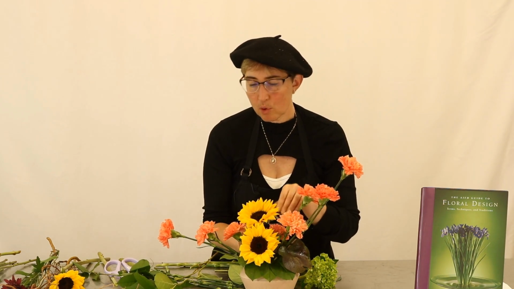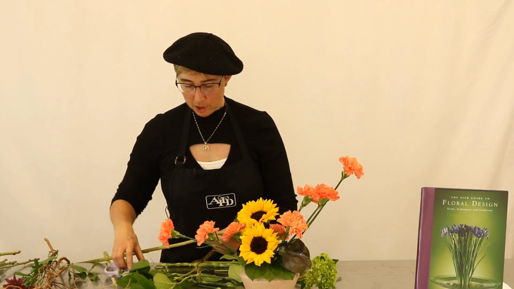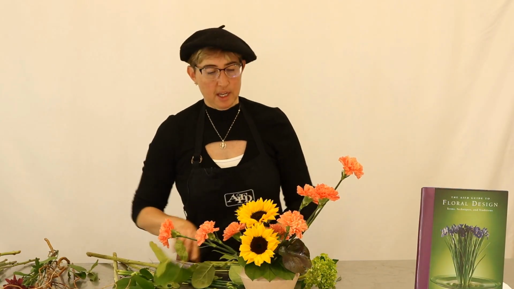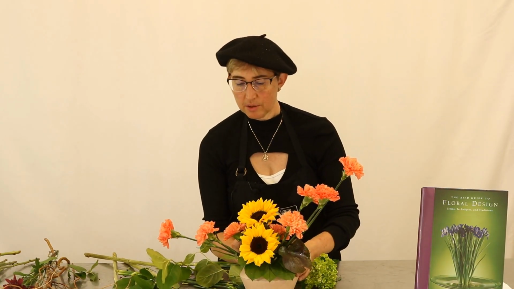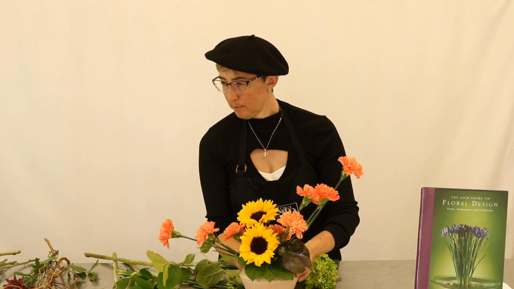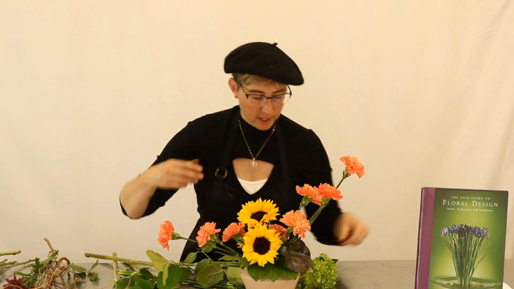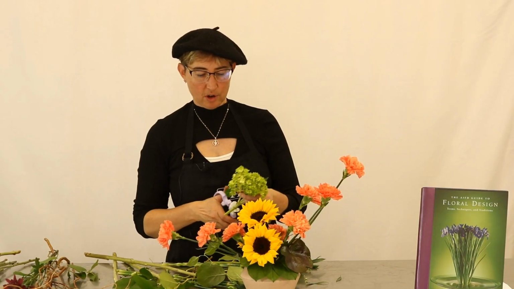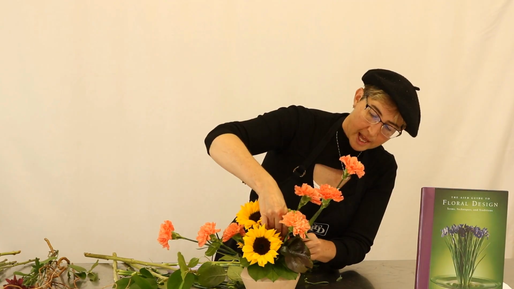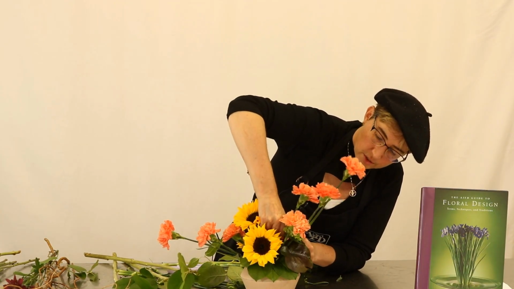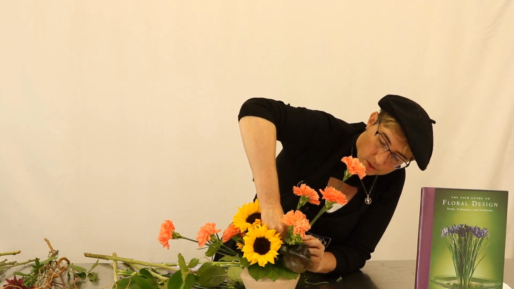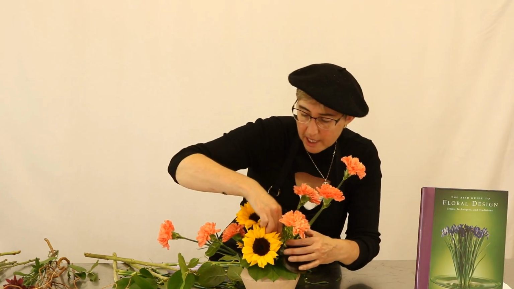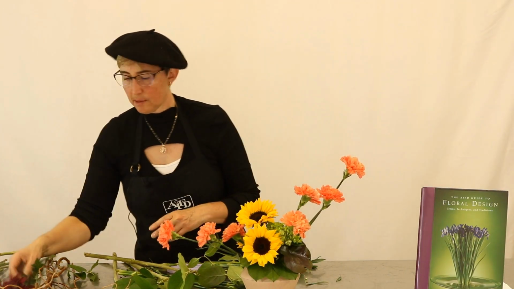And since we're going with a more fall type arrangement, we're going with the analogous yellows and reds, and a little bit of the burgundies. So there you'll have your focal area, you're covering it up. We also have your hydrangeas. Now, hydrangeas do last very well in foam as long as you can insert them well into there. So we're, again, covering or basing the bottom.